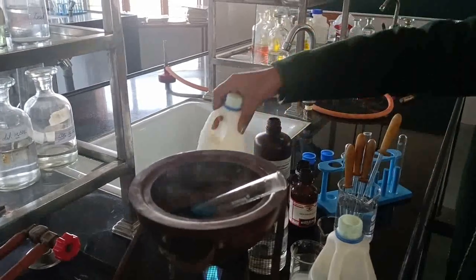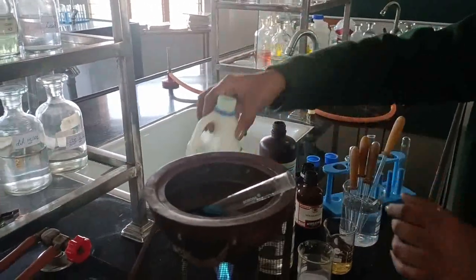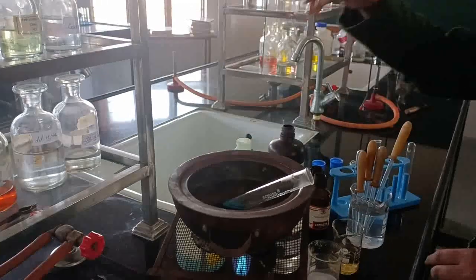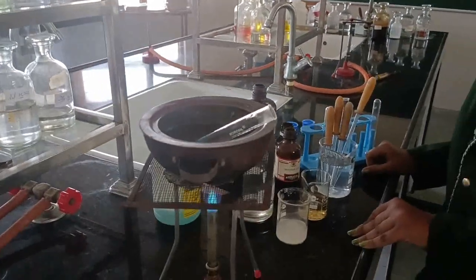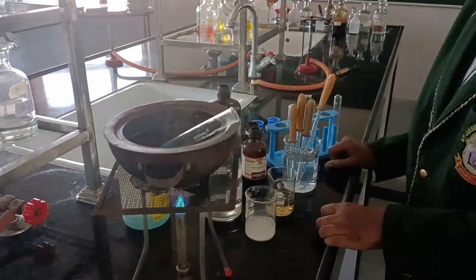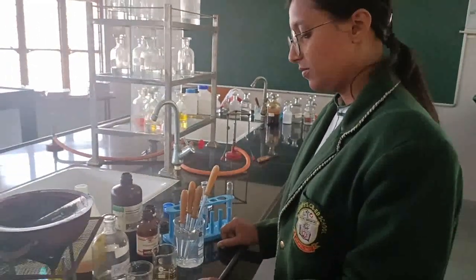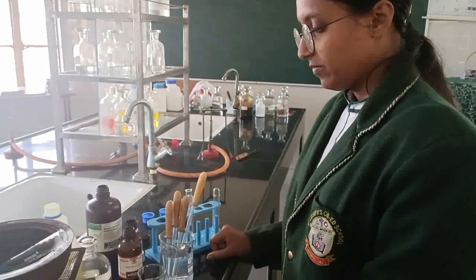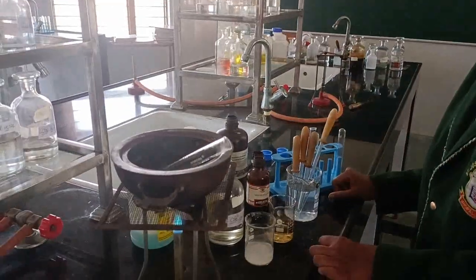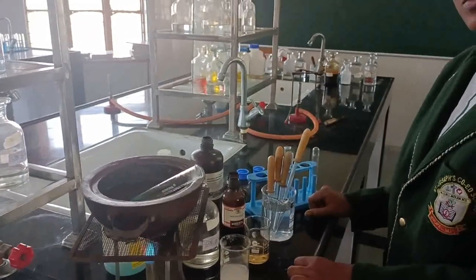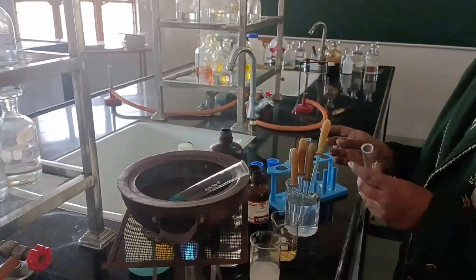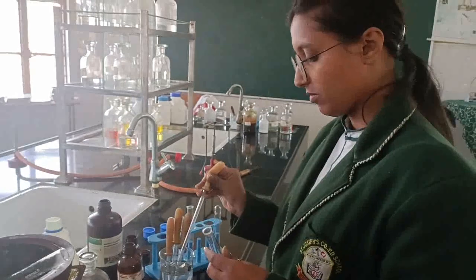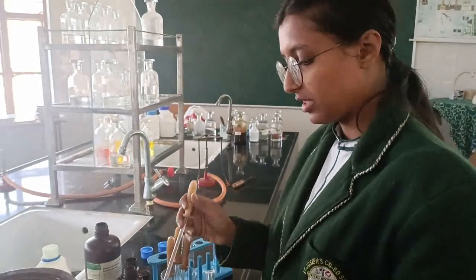After some time, this blue color will change to reddish precipitate if this is carbohydrate. As we have already tested with the Molisch reagent, we have got the test. So definitely we will get the reddish precipitate after some time, but we have to wait for 5 to 7 minutes. Till this is getting prepared, we will be doing another test, yes Disha, Benedict's test.